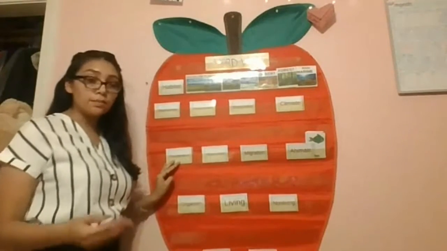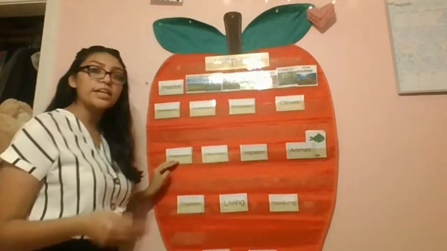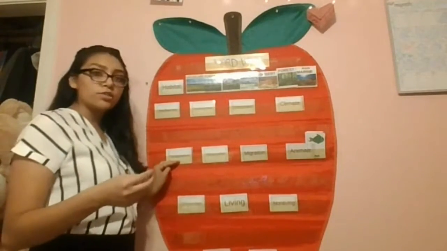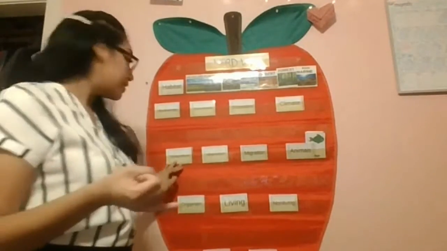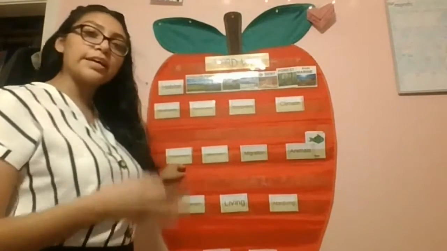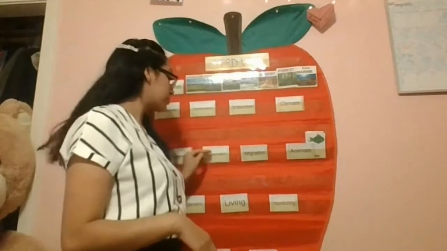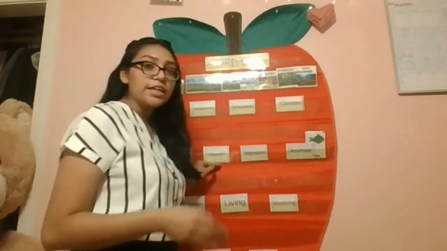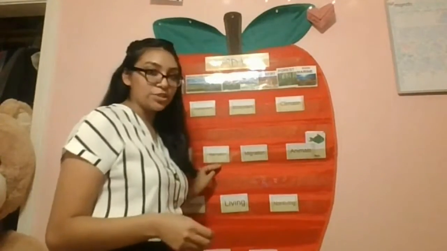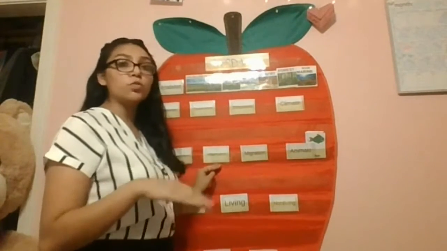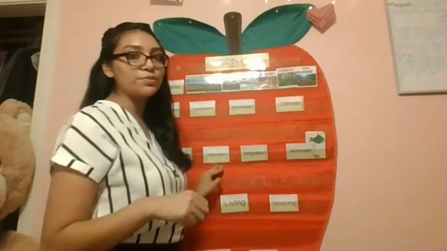Temperature. It is the measurement of the hotness or coldness in a place. It is measured in degrees, and the measurements can be Fahrenheit, Celsius, and Kelvin. Hibernation. It is when animals stay hidden for the winter. They will gather food and find a place where they will spend all winter to survive. For example, a bear.